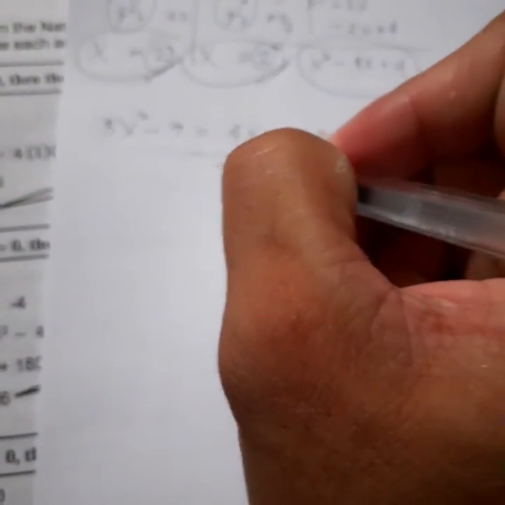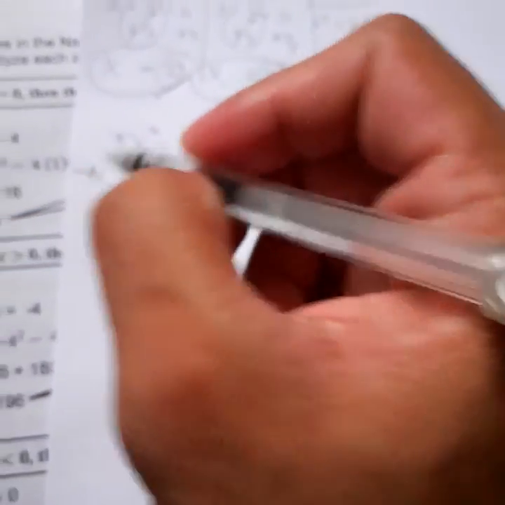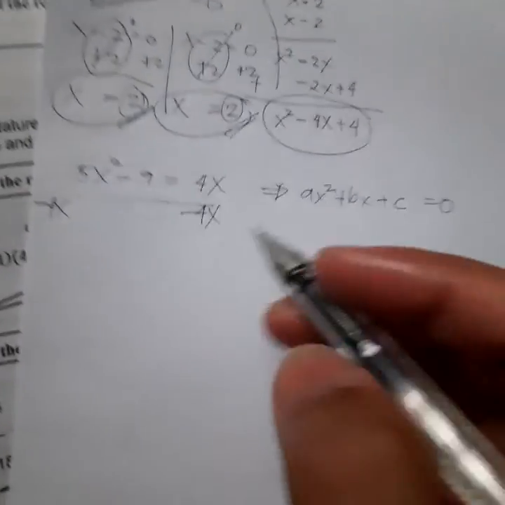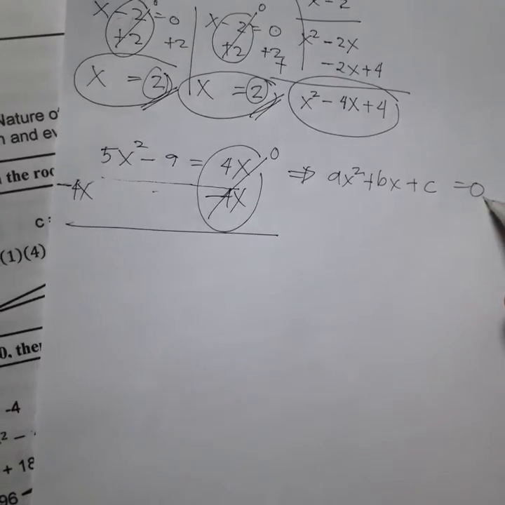So, simply, minus 4x. Since walay kaparehas si 4x, walay kaparehas nga term si 4x. Then, long bar, may 0.